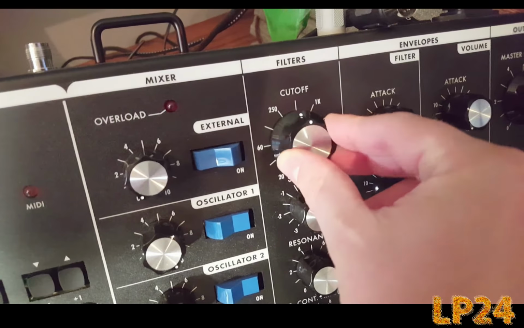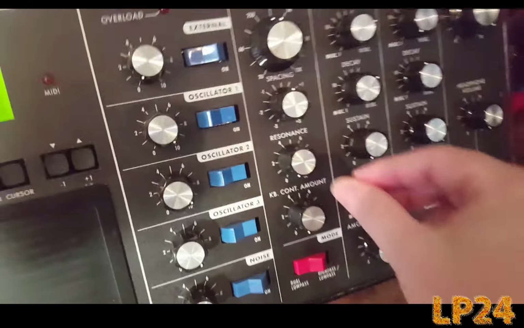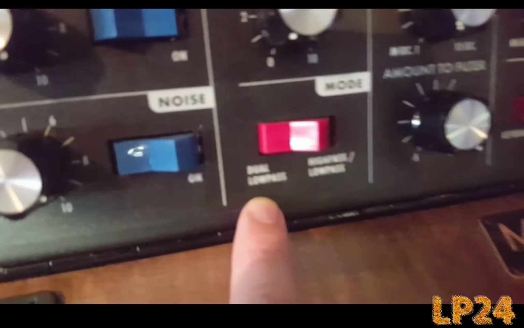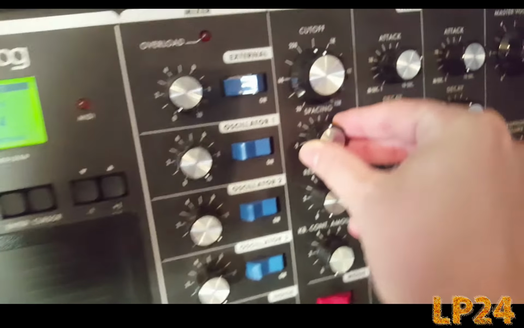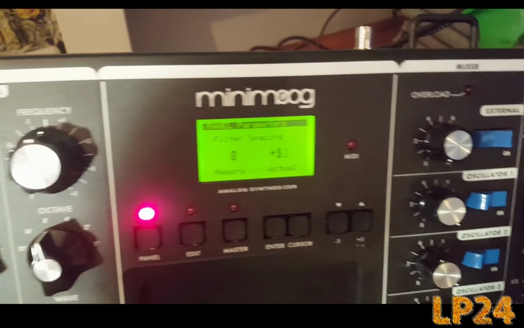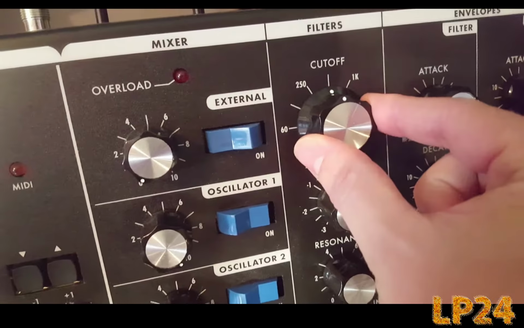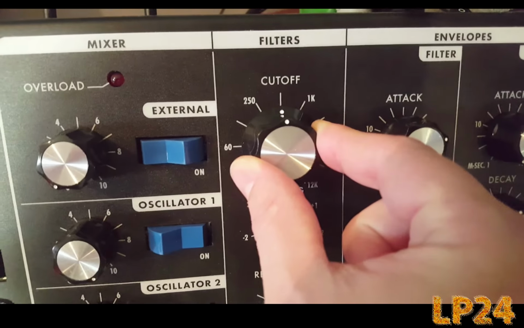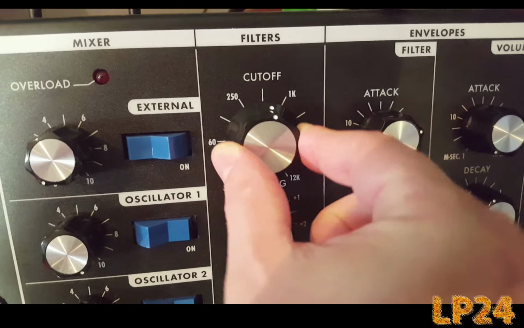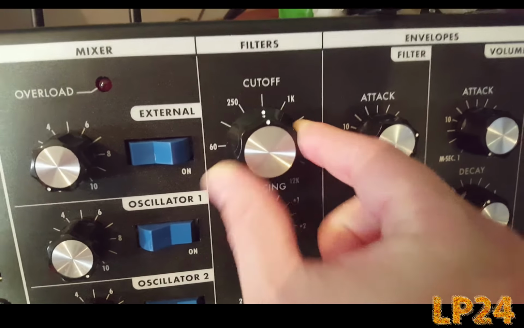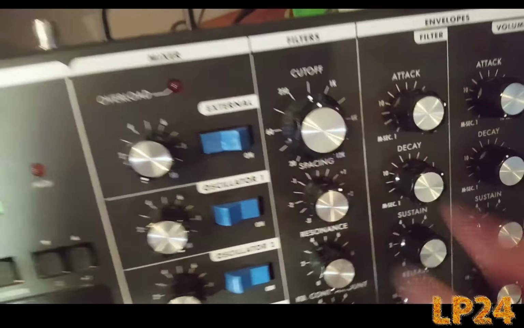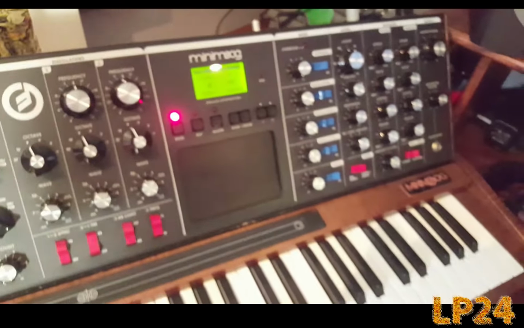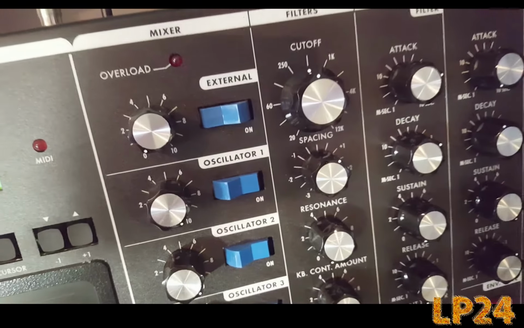Imagine you have one cutoff knob, but you're actually hearing two filters. That's why this says dual low pass. The Moog labels it for you, but they call it spacing. Spacing is when the cutoff frequency is here, but you're actually hearing two filters, one slightly spaced to the left, one slightly spaced to the right. And the more spacing you do, the more dramatic it sounds. And what ends up happening is you get a nice width on your filter.